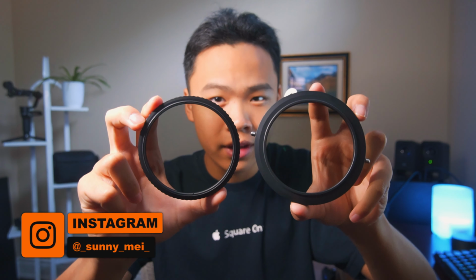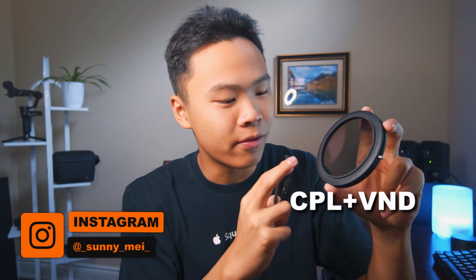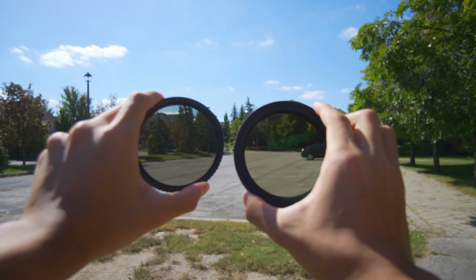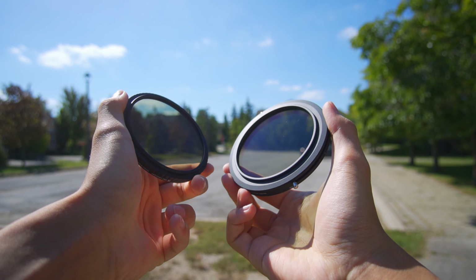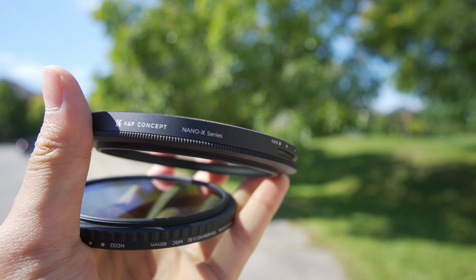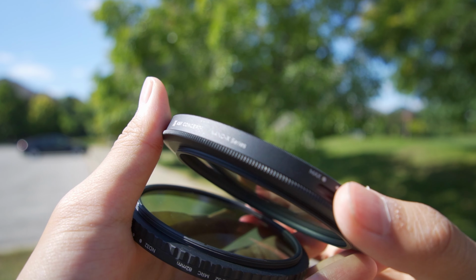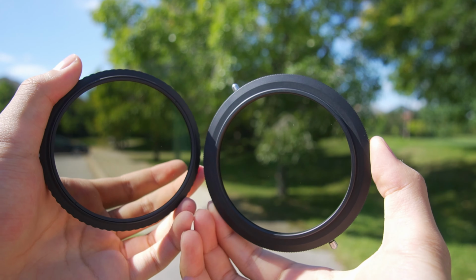So what I have over here is a CPL and variable ND filter and just a variable ND filter. And you might be wondering, why am I making a video about these two filters and what are the differences and things like that? That's because I'm recently in the market to buy a variable ND filter and I came across these two from KF Concept and they are the same price. So obviously I went for the CPL and VND because I think it's 2-in-1. I get more out of the value of my money.